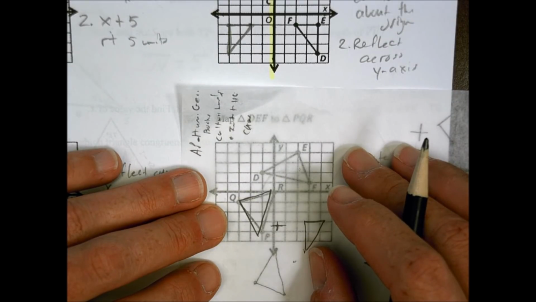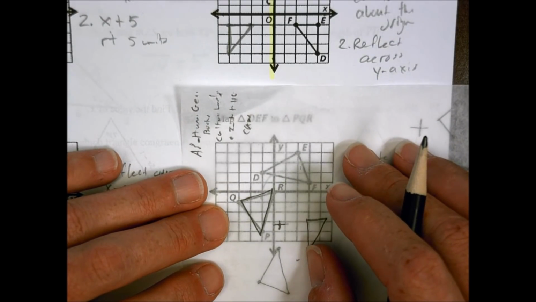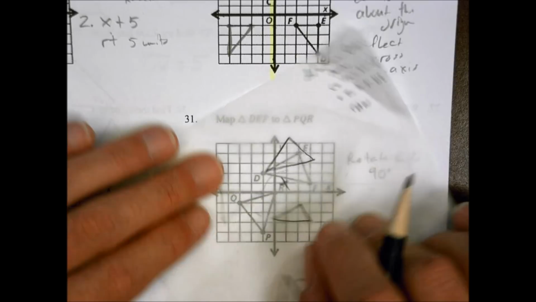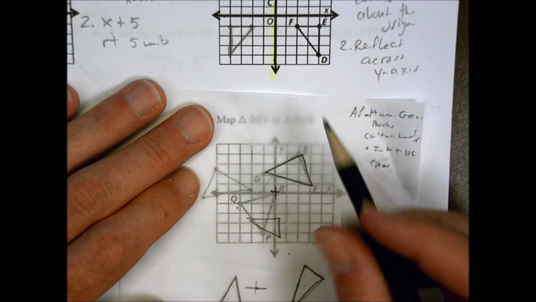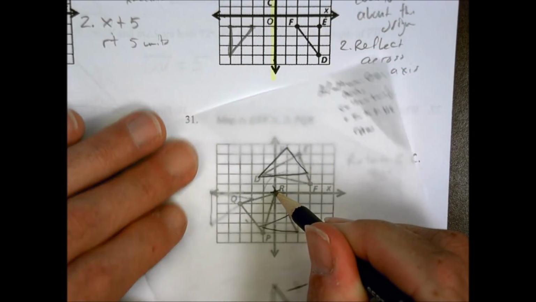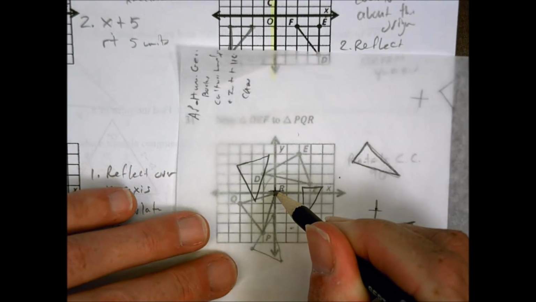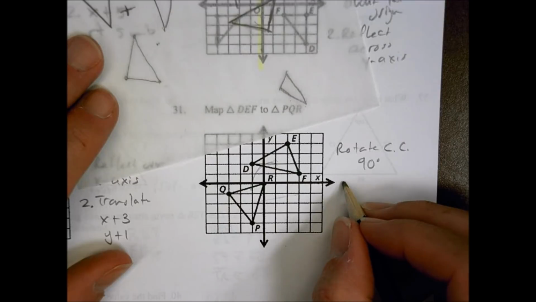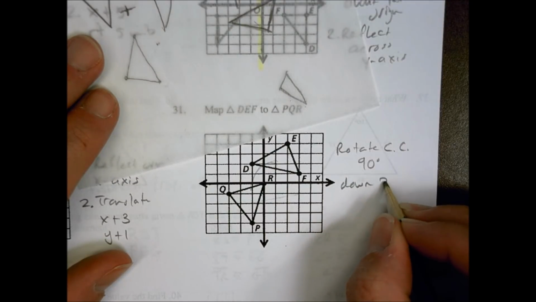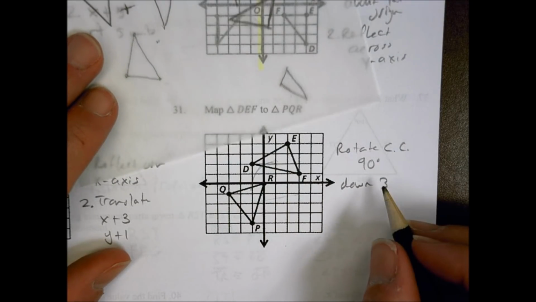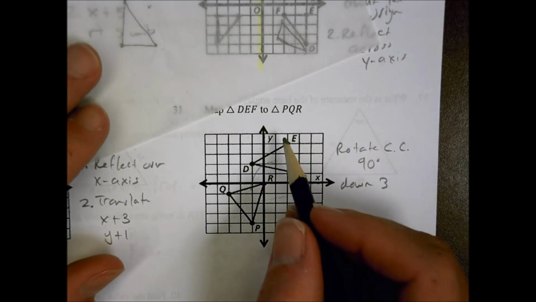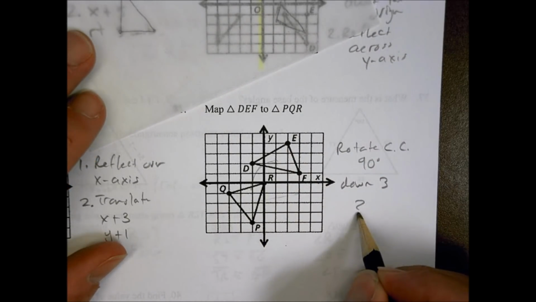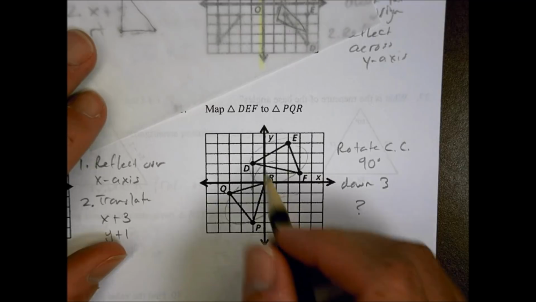Mine doesn't quite line up, but it gets me close. I wish it was perfect for you, but sorry, it's just not. So that's where I end up. Then you go down 3. My notes say go down 3 and right 1. Just not quite sure if that's going to be right, so that's a good one to ask about and look at. These triangles just bug me. Moving on. Enough of that.